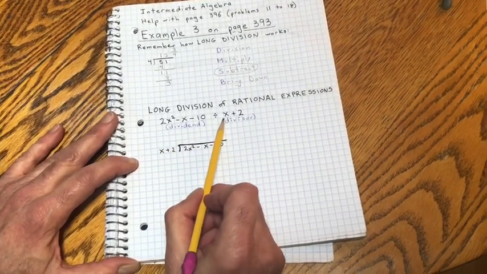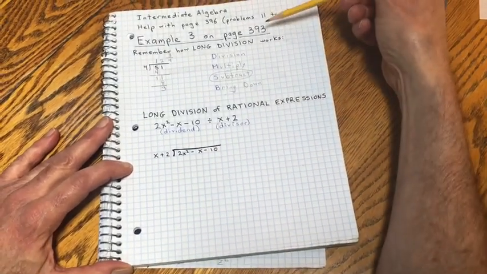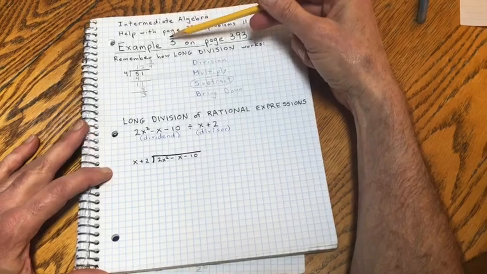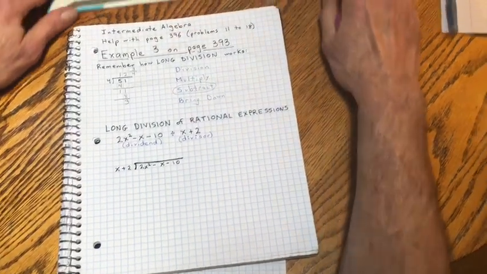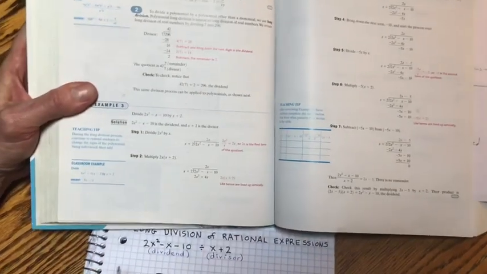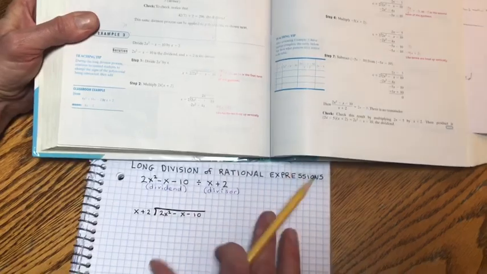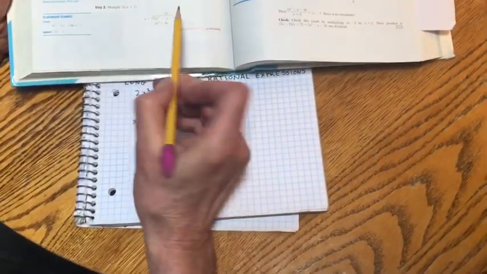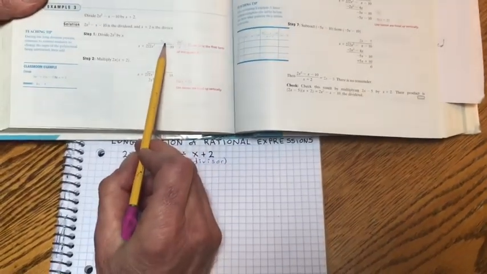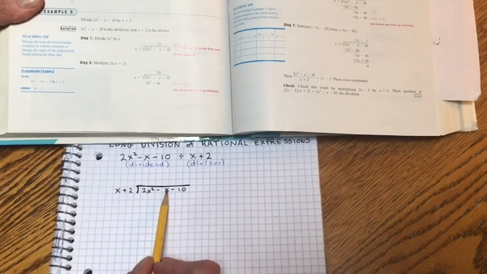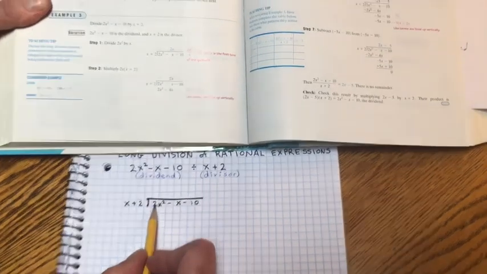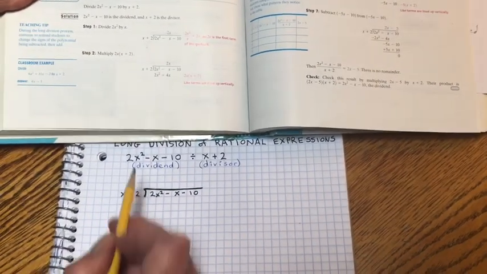This is the example that's in your book on page 393, example number 3. Right here. And the book does a good job of explaining it. I'm going to show things slightly differently than the book. In the book, they write the 2x over this x here. I think you'd be happier putting it over this term.